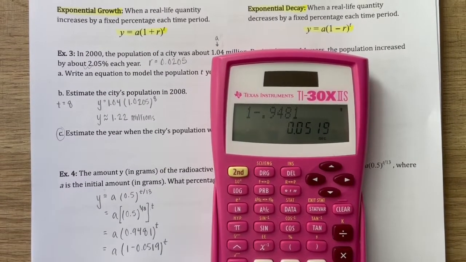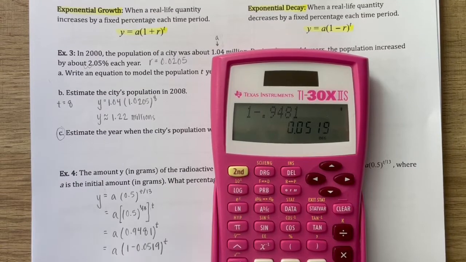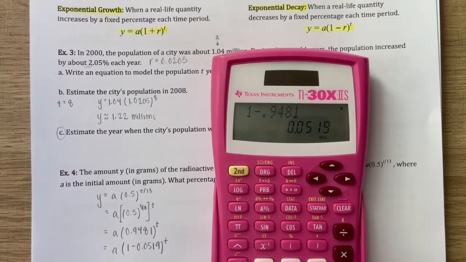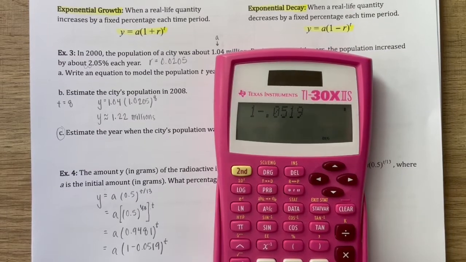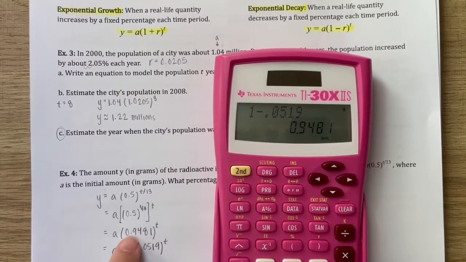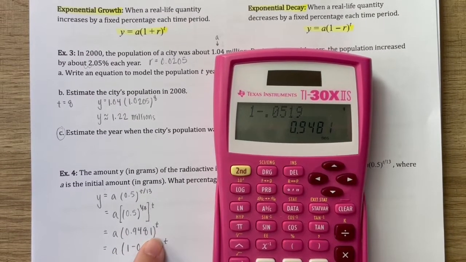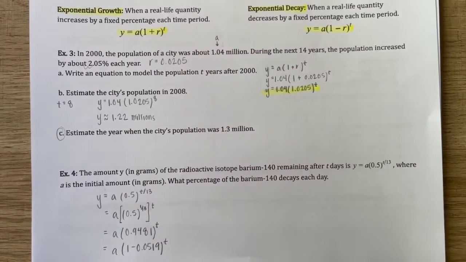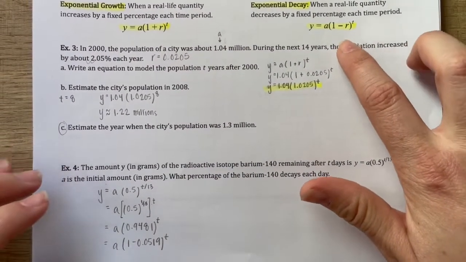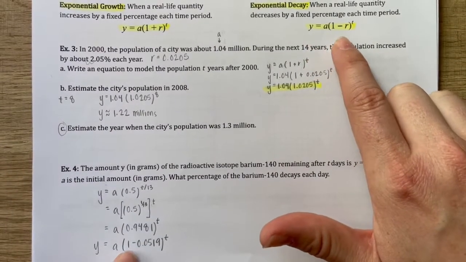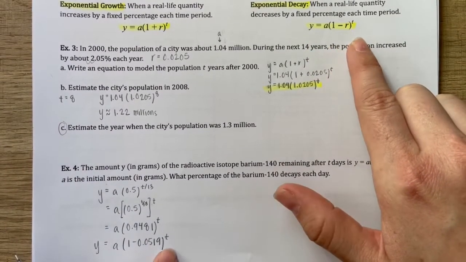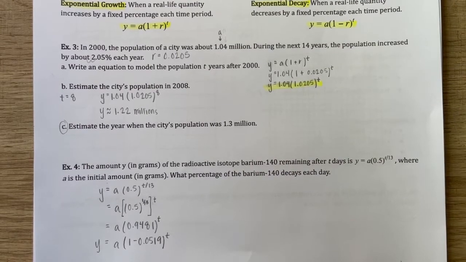You find this number by subtracting 1 minus this, because that means these two added together will get you back to 1. And you can always double check to make sure you're not actually changing the value. So 1 minus 0.0519 gets me back to 0.9481. Now this looks exactly like the exponential decay formula, y equals a times 1 minus r to the t, and we can see what r is now.